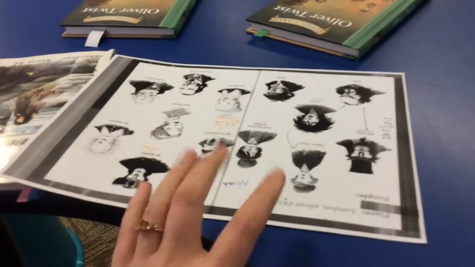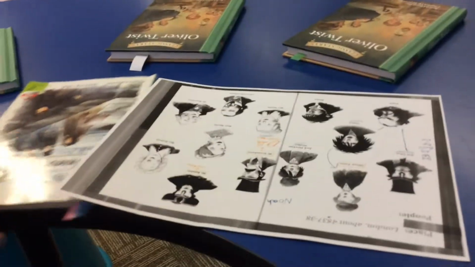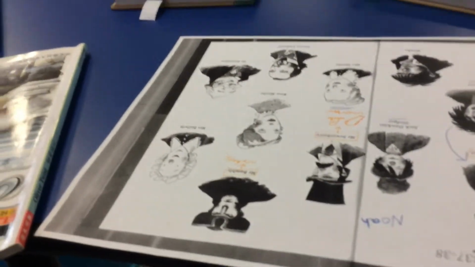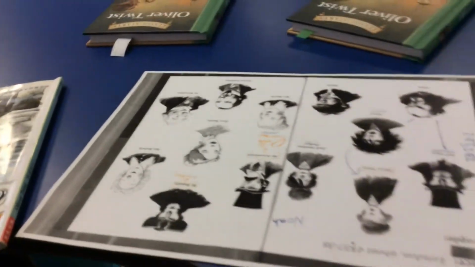After that, what I'll do is I will take the vocabulary that they need to know for the day or any reading papers. So here's a list of all the characters, or I'll tell them the vocabulary that they need to know before we read it.